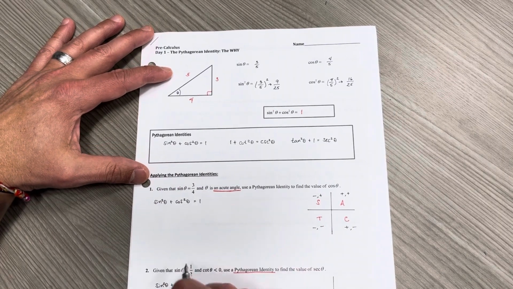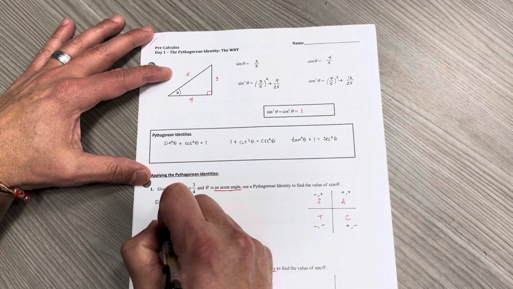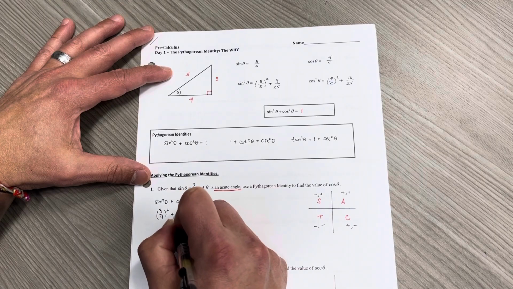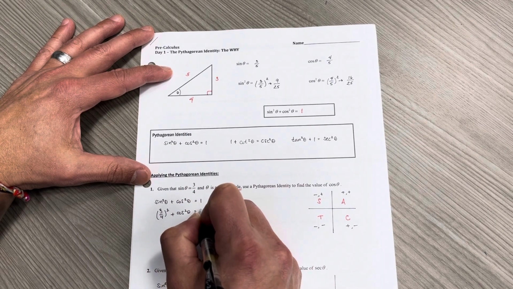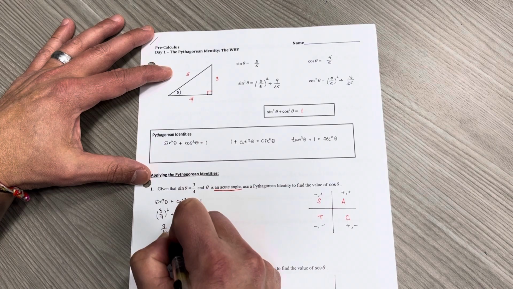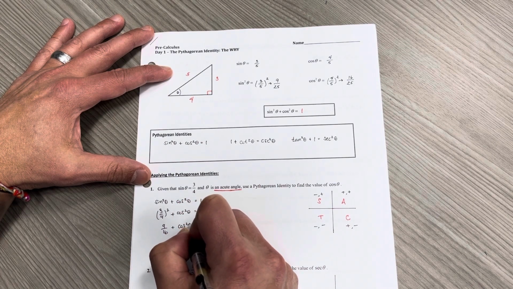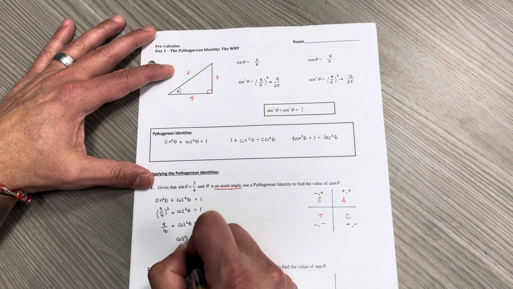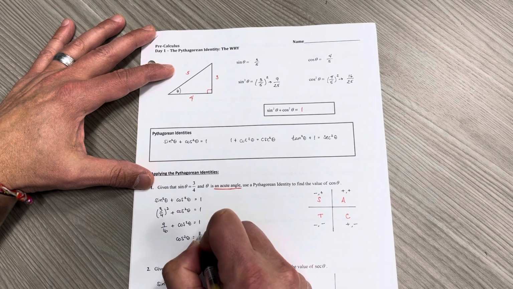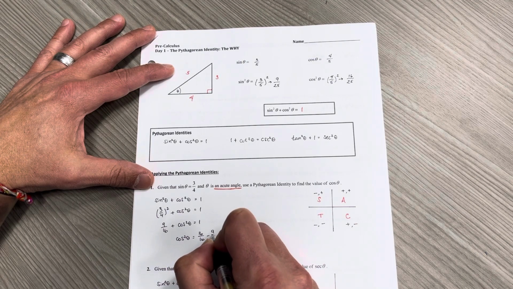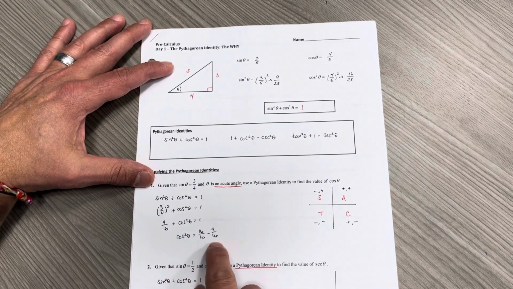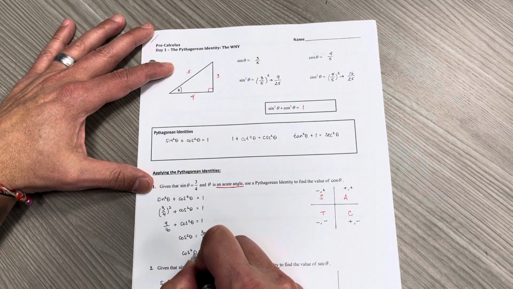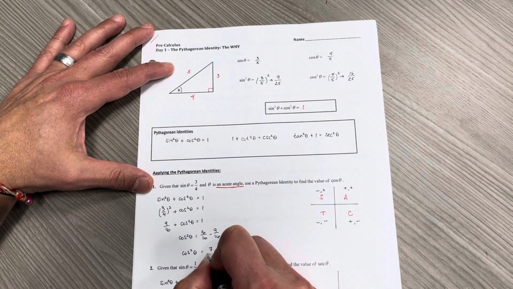And then I'm going to substitute that in. It's going to be 3/4, and we're going to square it. The squaring shouldn't be too difficult. That's going to give you 9/16 plus cosine squared theta is equal to 1. We're going to do the math, and that's going to give us cosine squared theta is equal to 16/16 minus 9/16. You need the same denominator. From there, we have 16 minus 9, which gives us 7/16.